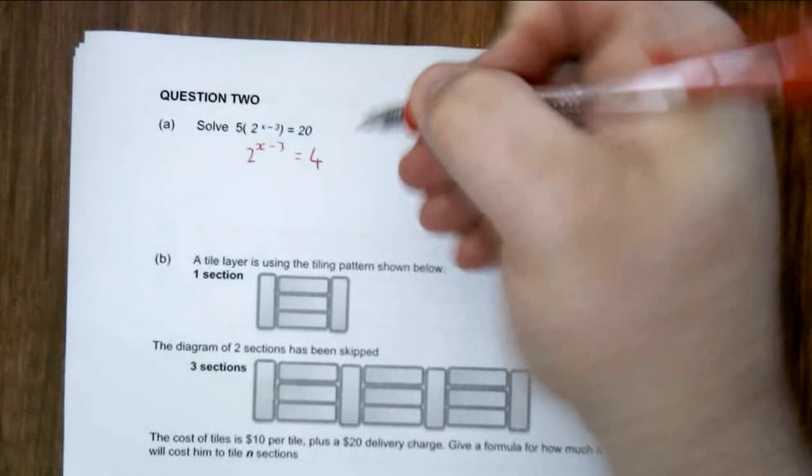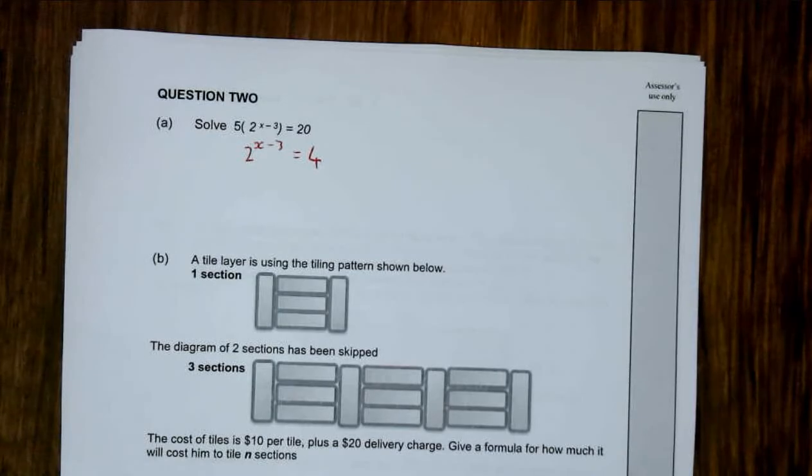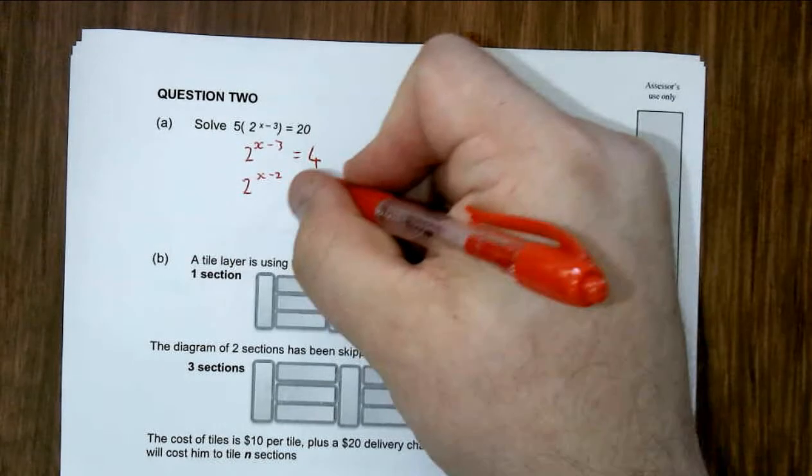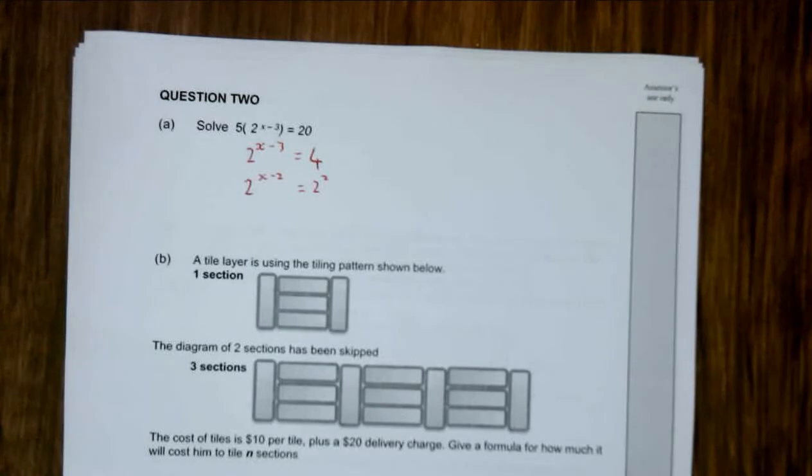That looks a bit more promising, because what do you know about the number 4? It's a square number, and in particular it's the square of 2. So I'm going to write it as 2 squared. If I know 2 to the power of something equals 2 to the power of something, those two powers at the top have to be the same.